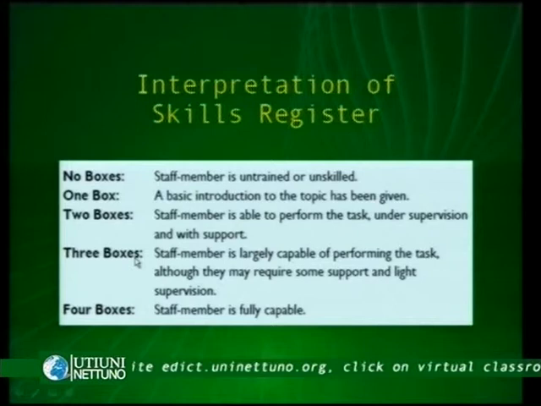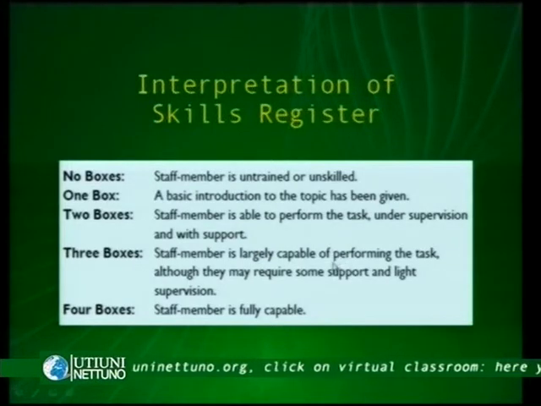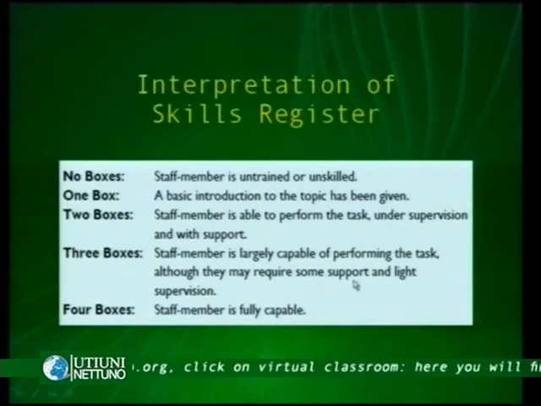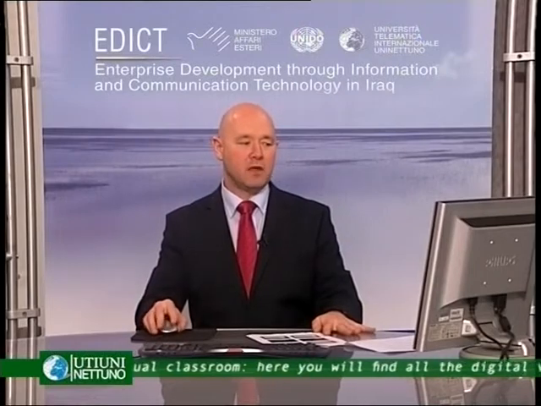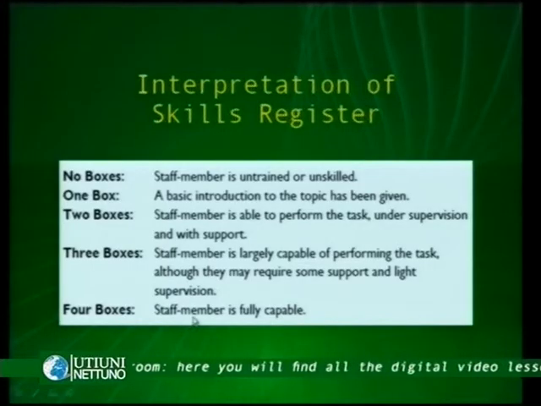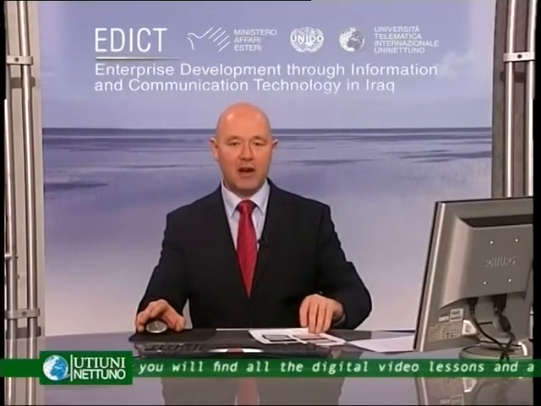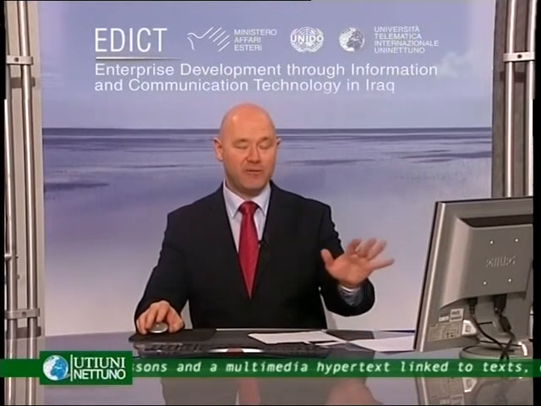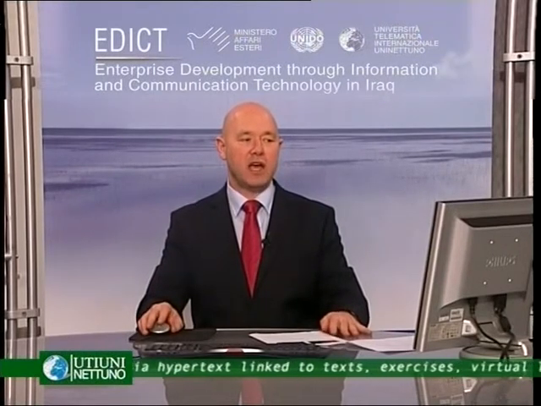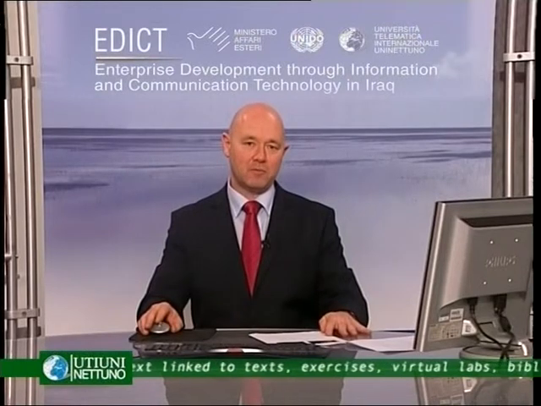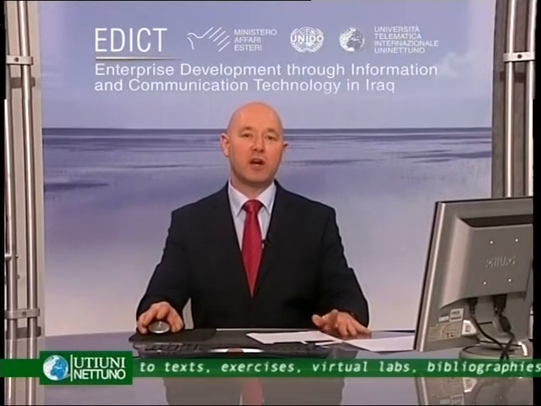If 3 boxes are filled, the staff member is largely capable of performing the task. They may require some support and some light supervision. They're almost completely independent. If 4 boxes are full, the staff member is fully capable. You know that they are able to do the job to the full extent that you need and you want. If you go back to your Skills Register and look at who your people are, what they need to know, and fill in the boxes, you will get very quickly a picture that you will need to create a training plan for personnel development, because you will see very quickly where your gaps are.